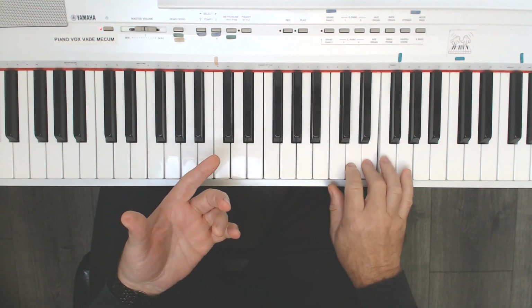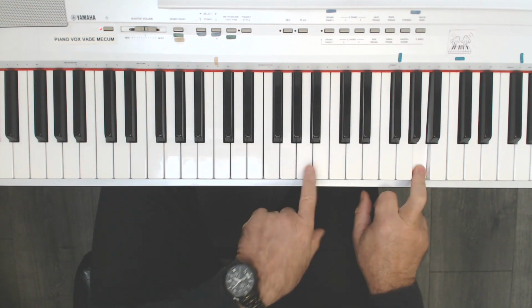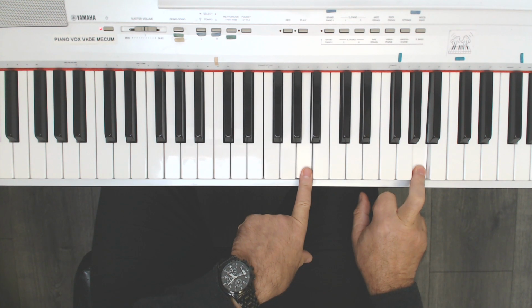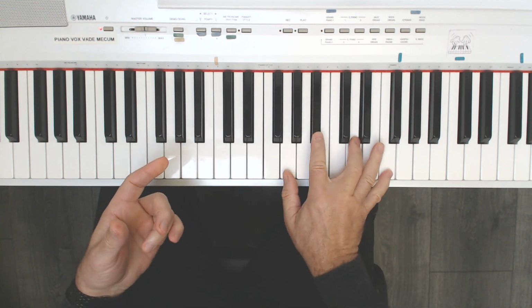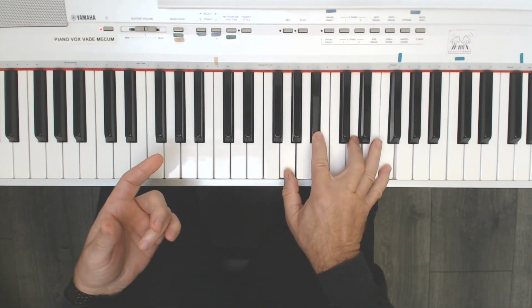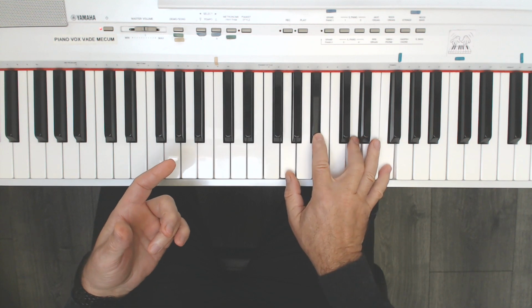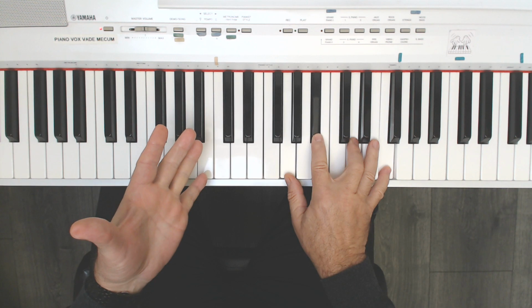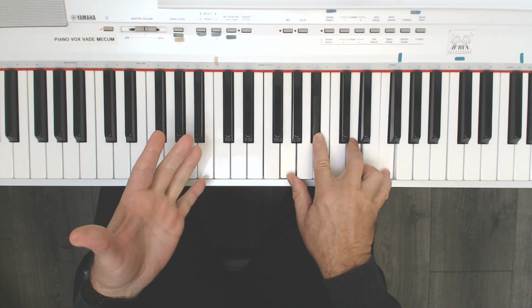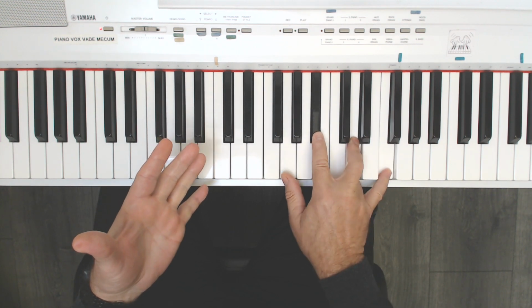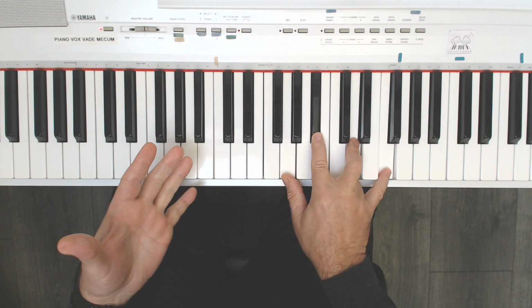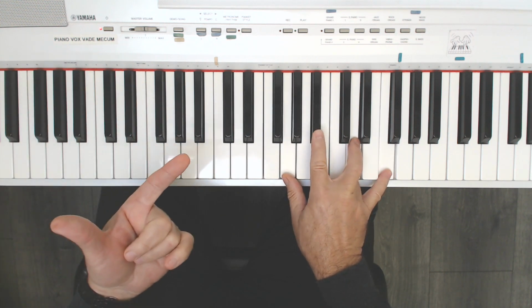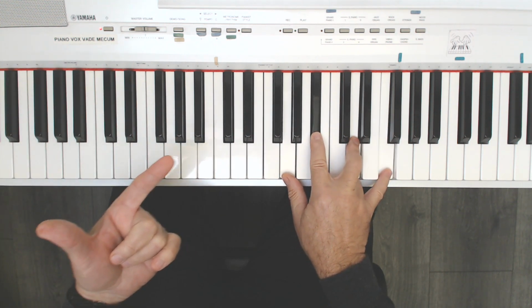1, 2, 3, 4, 5, 6, major 7, root, 9, that's also the 9, the A. So you can do something like this, and then you resolve with the root instead of the 9. Or you stay on the root position. Root, minor third, 5th and 7. So with the G, the B flat, the D and the F.